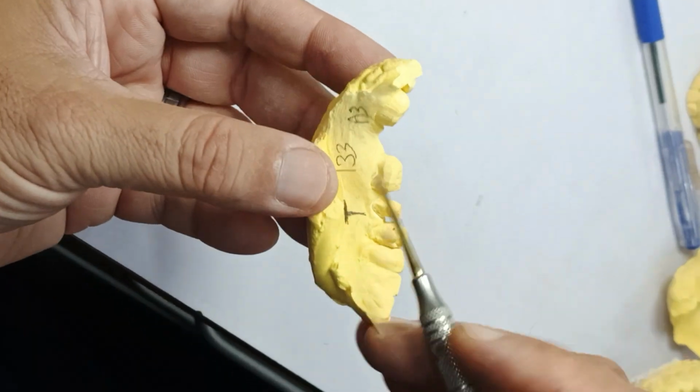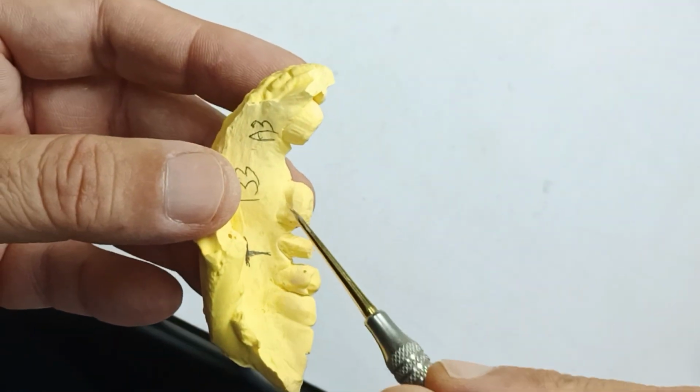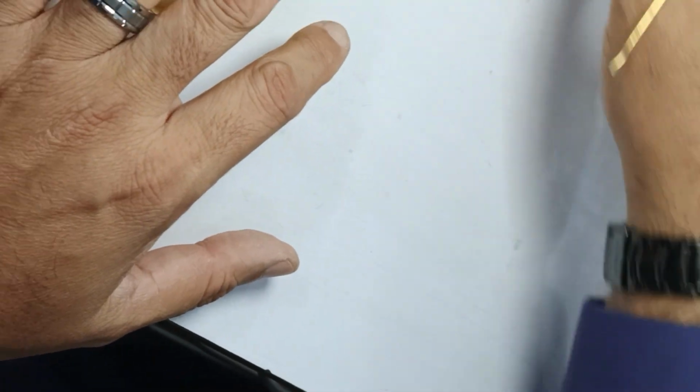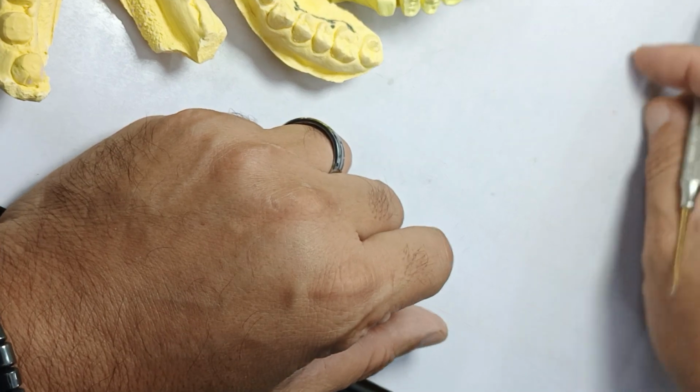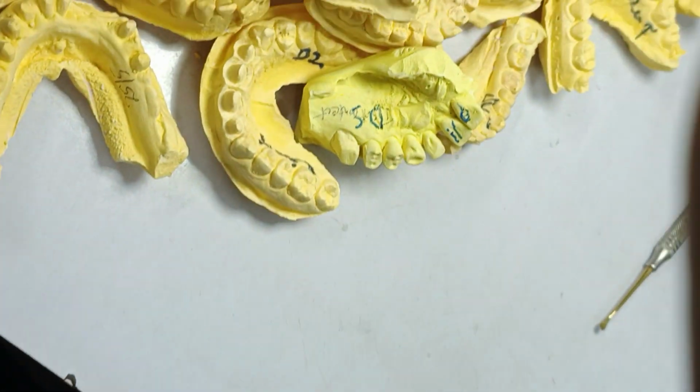Another one. Look, the same one I think that we showed earlier. Undercuts. So there's tons of them, and I hope we learn something from it and we don't do it.